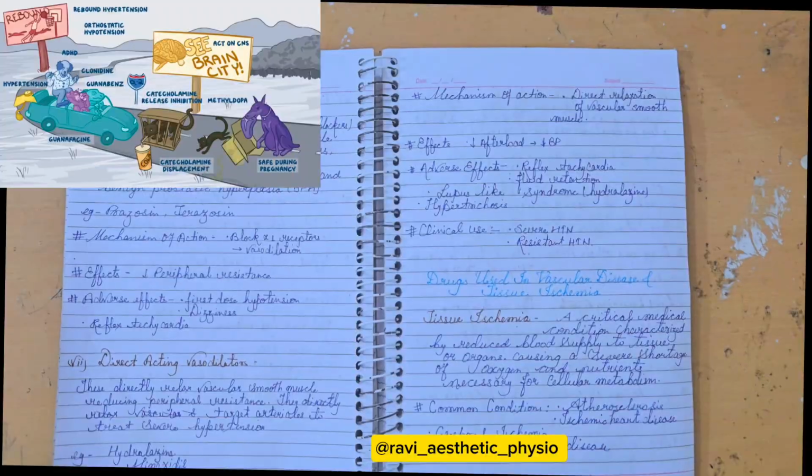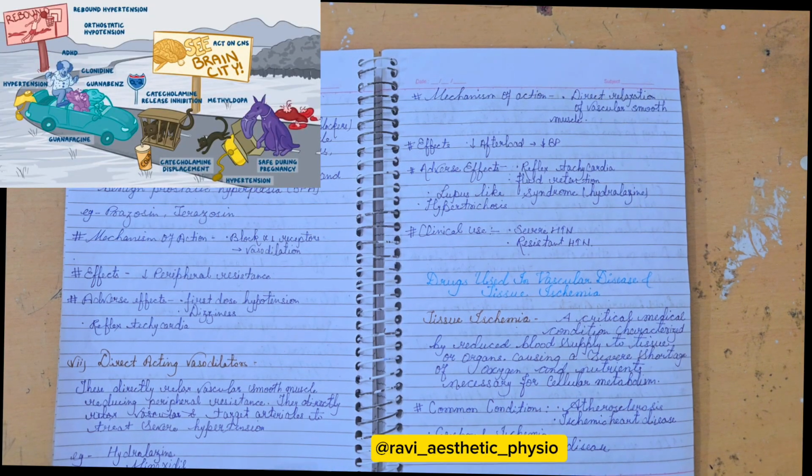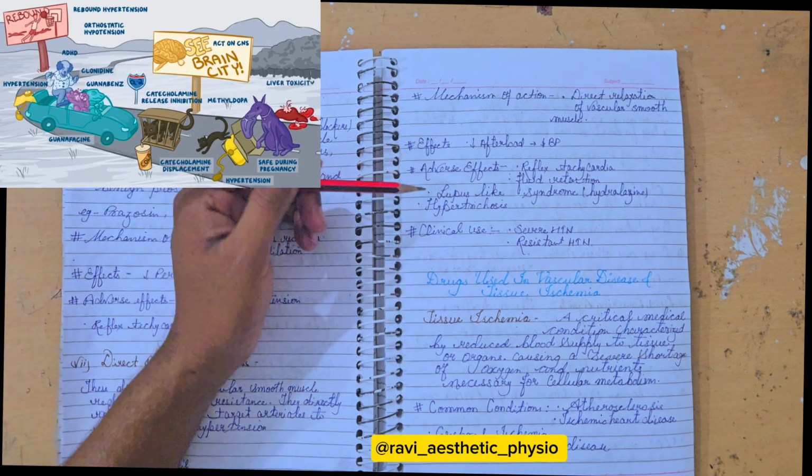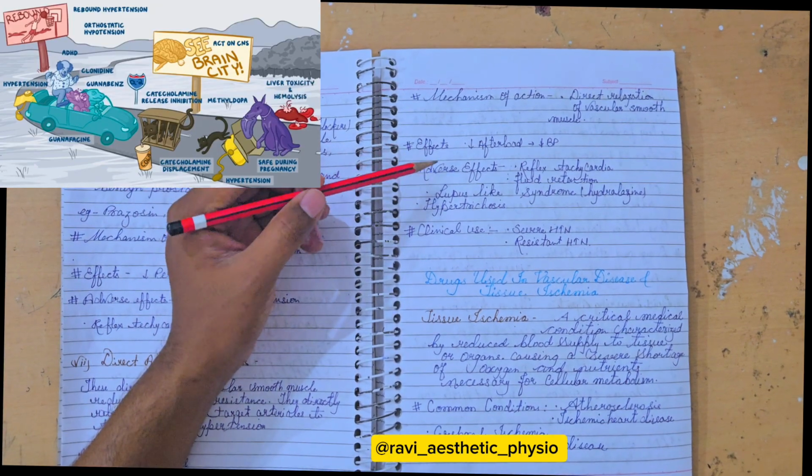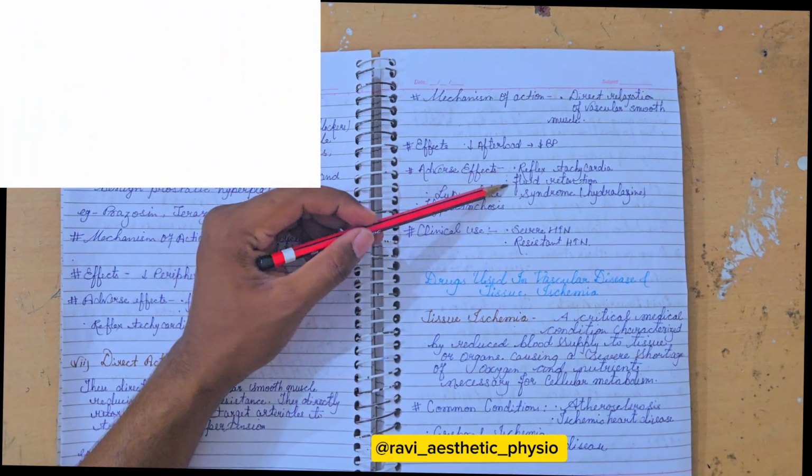For indications, let's put a blood pressure cuff around the box for hypertension. Besides dopamine, we can shoot up liver and shredded red blood cells, since methyldopa causes liver toxicity and hemolysis. What is the adverse effect? It reflects tachycardia, fluid retention, lupus-like syndrome, and hypertrichosis.